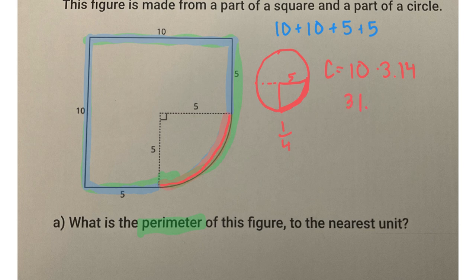So that's 31.4 is my circumference. But I only want the quarter of that, so 1/4 of that. So I'm just going to divide that by 4. 31.4 divided by 4 is 7.85. So this part is 7.85. I add that to my running total of my perimeter, and we end up with 27.85 as our perimeter.